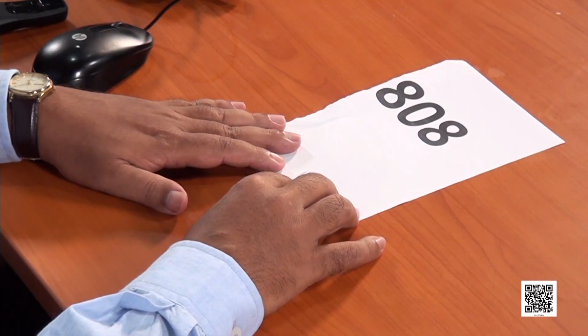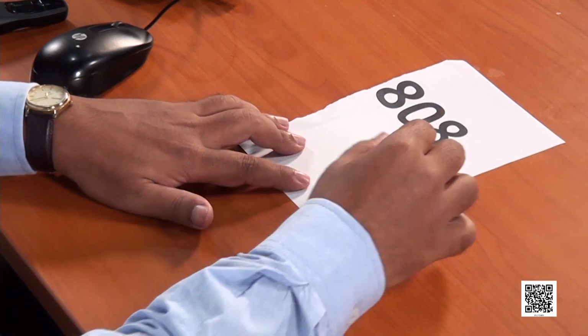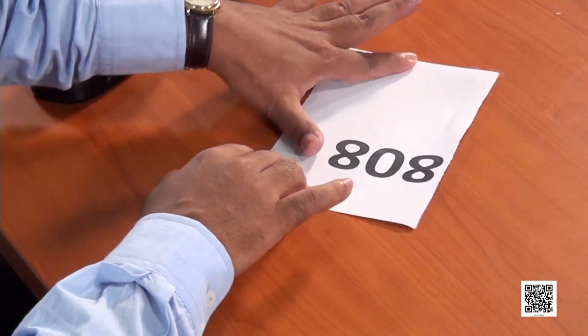Now I am taking 3 digit number. Here you see 808. When I am turning it 180 degree or I am making a half a turn, what will happen? Let us see. It is 808, same. Before taking a 4 digit number, I am giving you example of 3 digit numbers. What are the other numbers? You take example of 111, you can take 101, you can take 818.